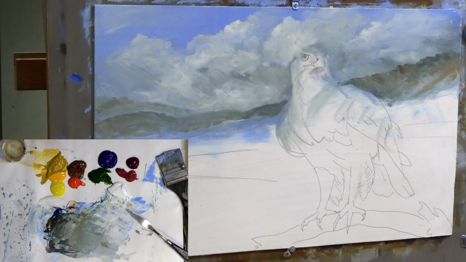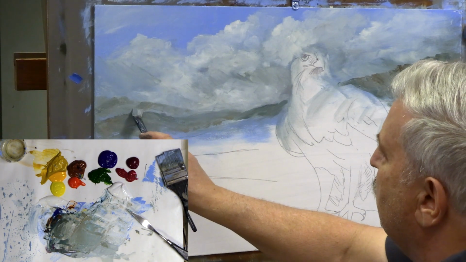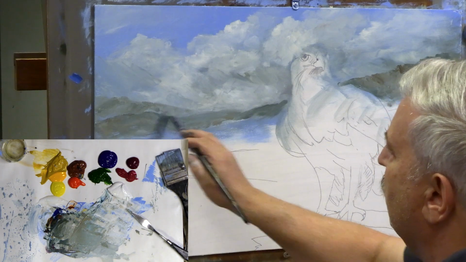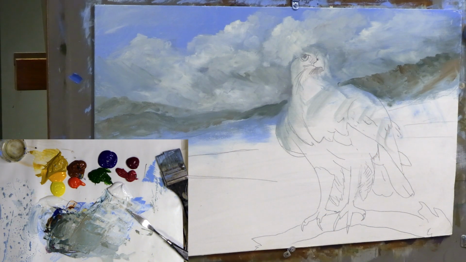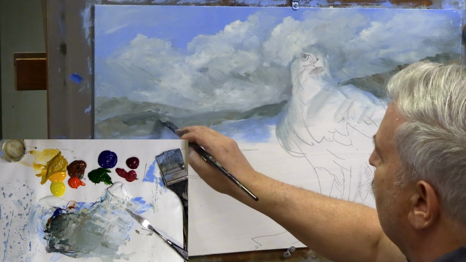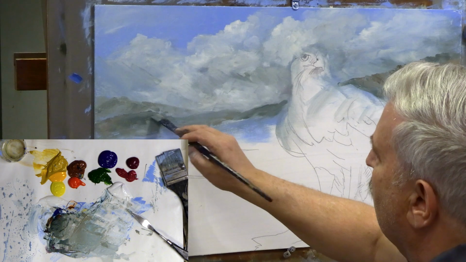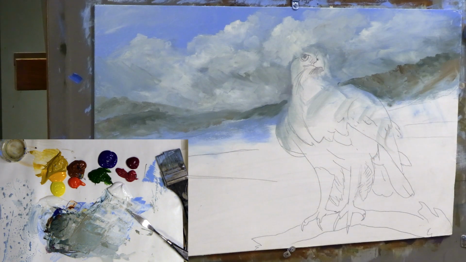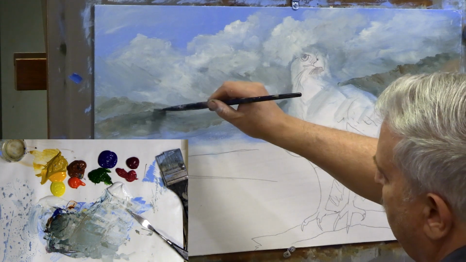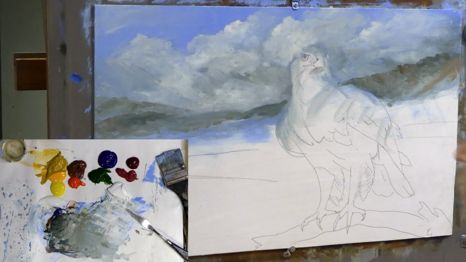There. So I do like to push the shadows and stuff in from time to time, little marks of those. It just adds a bit of interest, a little more color into the front here. A little bit more there. And let's soften this exchange so you get a good feeling of depth between those two. There we go. Little hills back there.